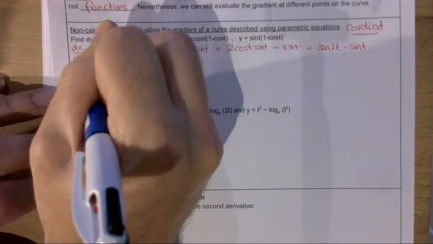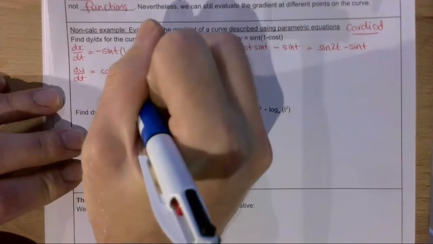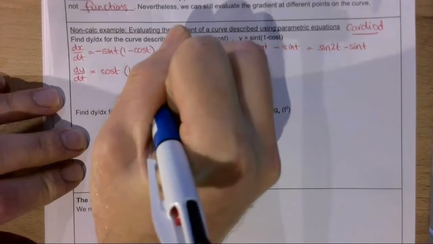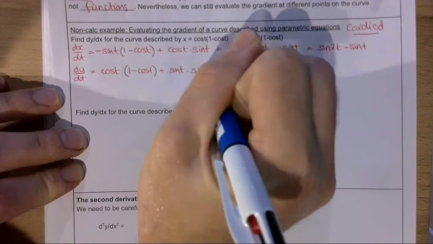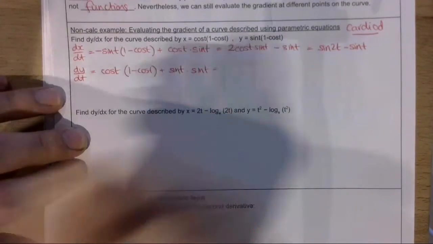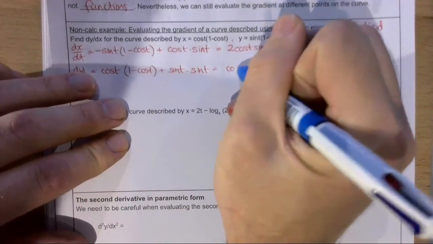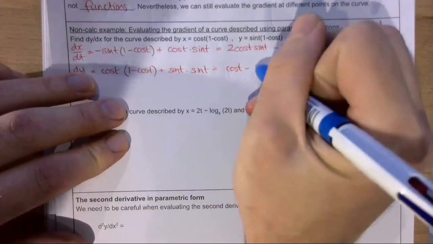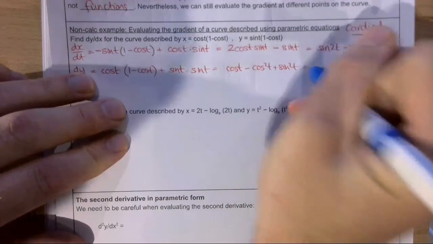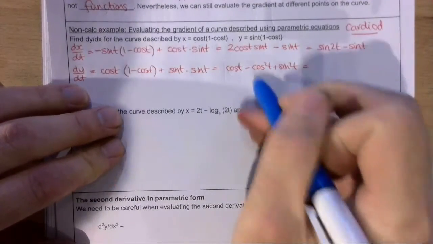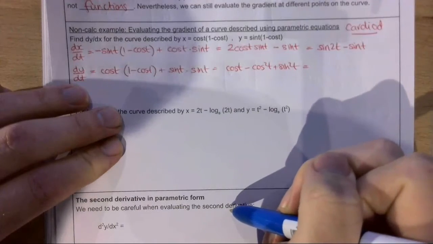Okay, dy by dt working a similar way. Well, using the product rule, cos t times 1 minus cos t plus sine t times sine t. That's going to give me cos t, and then minus cos squared plus sine squared. And this is interesting because here I can see the form for cos 2t, just like I used sine 2t before.